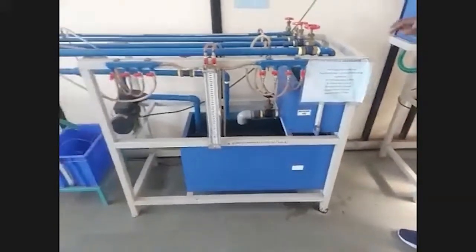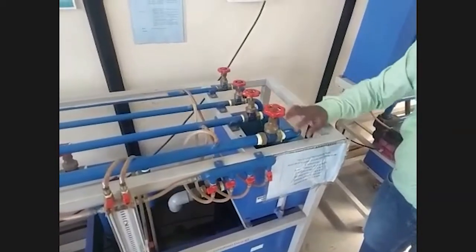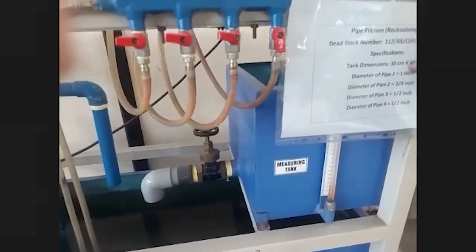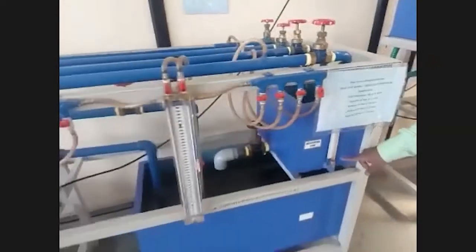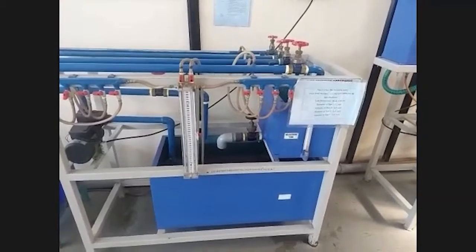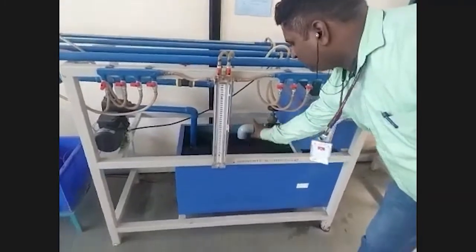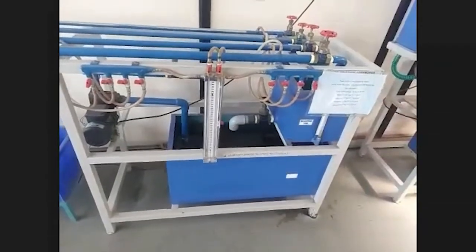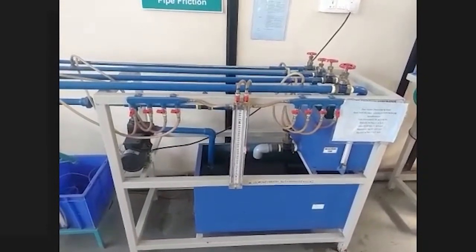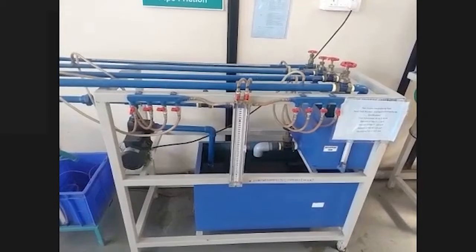You can observe at the end the outlet connections that are provided, through which the water is collected into the measuring tank. The dimension of the measuring tank is 30 centimeter by 40 centimeter, and a scale is also attached, so we can measure the level in that tank. By measuring the level, we can calculate the actual flow rate of the system, and the output of this measuring tank is collected into another tank. So this is a recirculation type of equipment. This is about the construction of the major losses in pipes apparatus. Now we are going to the working of the experiment.